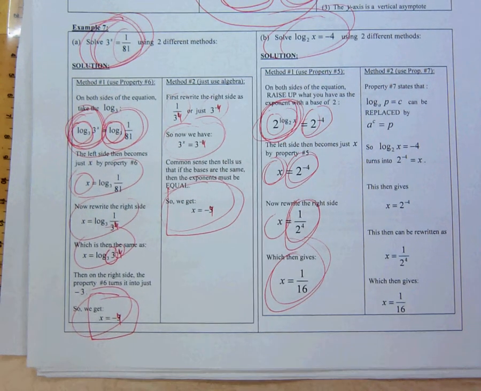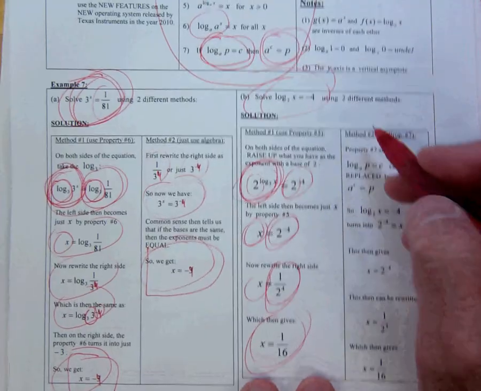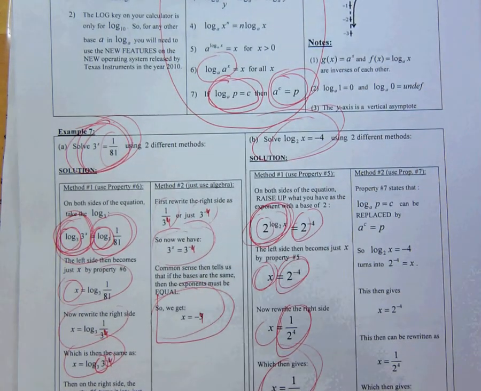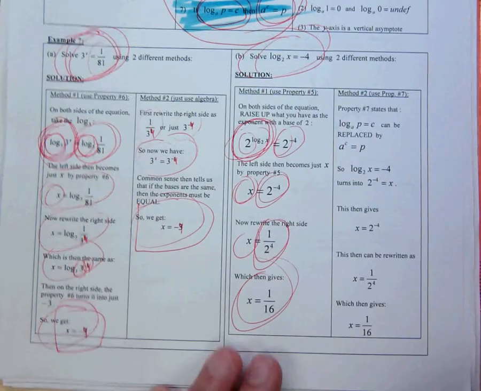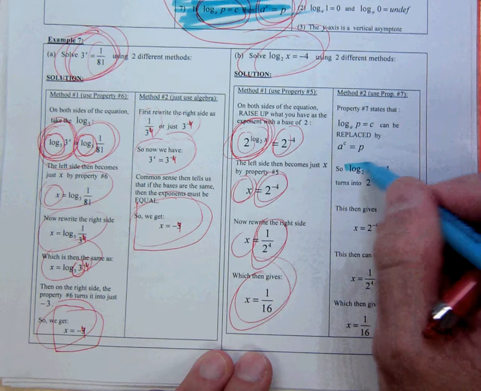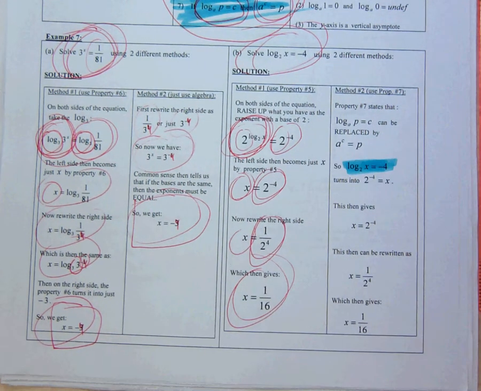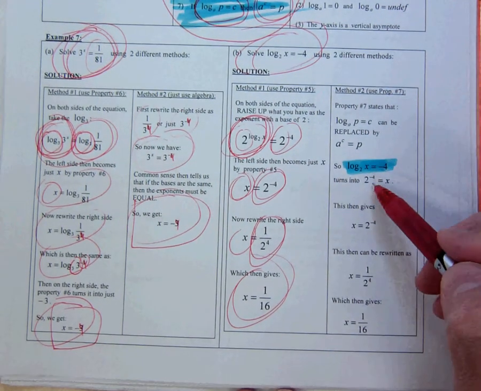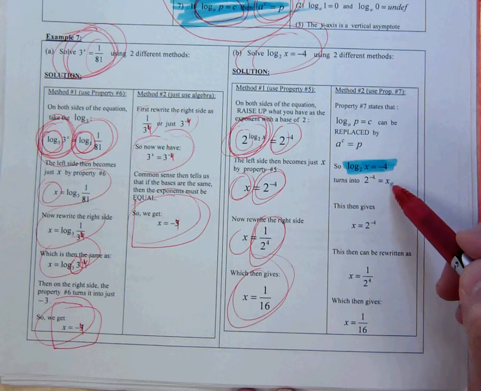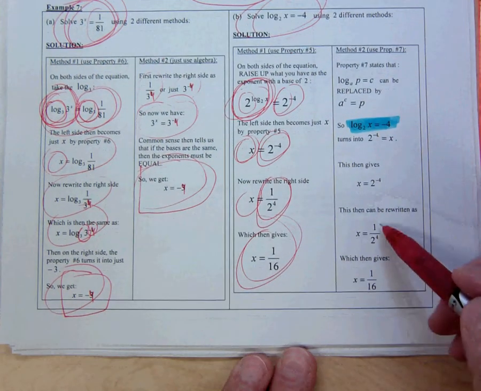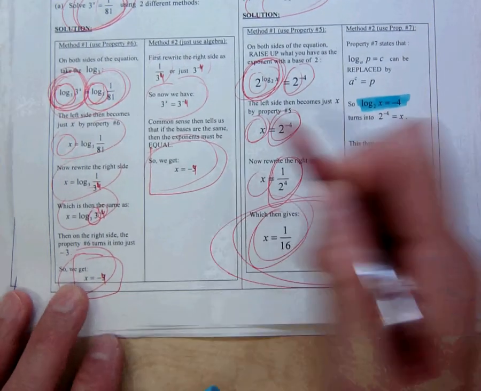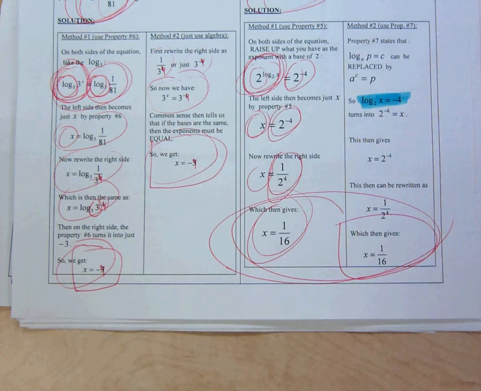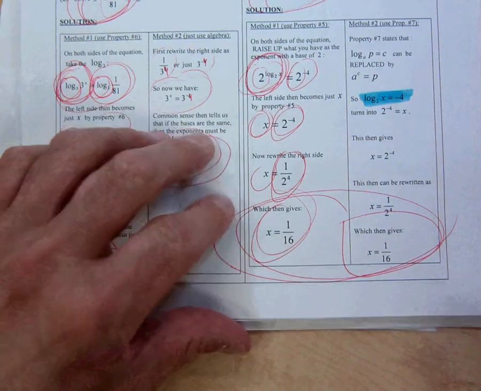What's another way you can do it? Well, remember I said there's this little trick, number 7, on how to rewrite a log equation without the log. How can I take that and rewrite it without the log? I can rewrite it as 2 raised to the negative 4 power equals x, and then from there 2 to the negative 4th is 1 over 2 to the 4th, which is 1 over 16. So again, 2 different ways to get the same answer. I don't care which way you do it on the test. There's probably even another way. Who knows? Got it? I don't care how you do it. Just get it right.